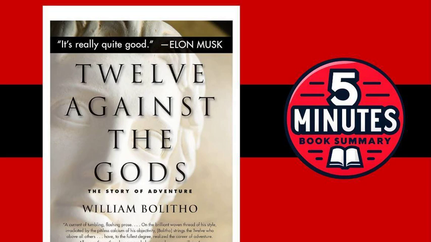12 Against the Gods is a celebration of human audacity and the drive to push beyond conventional boundaries. Bolitho's engaging prose and insightful analysis bring these 12 adventurers to life, offering readers a rich tapestry of historical narratives that inspire and provoke thought.